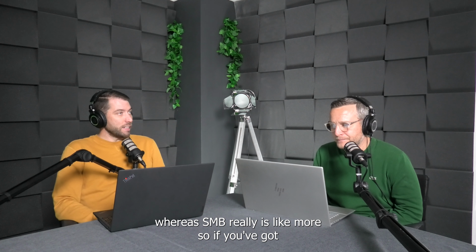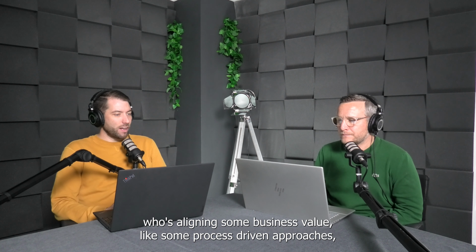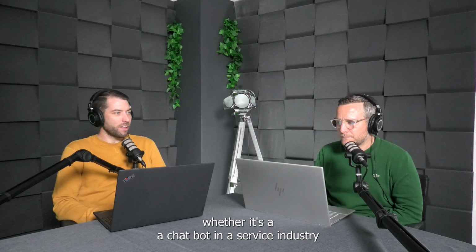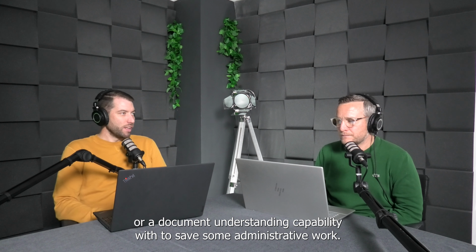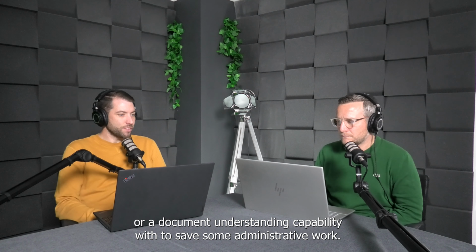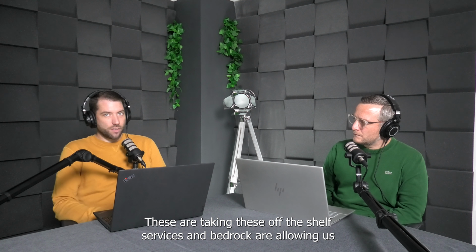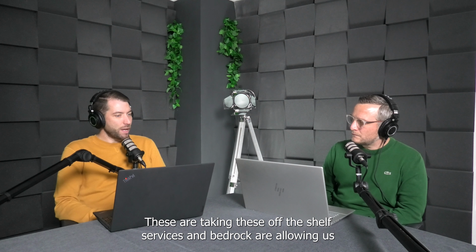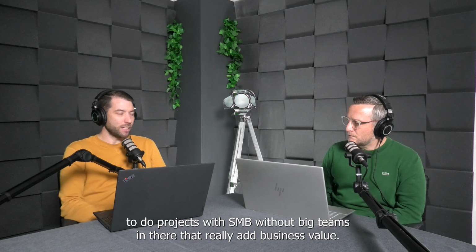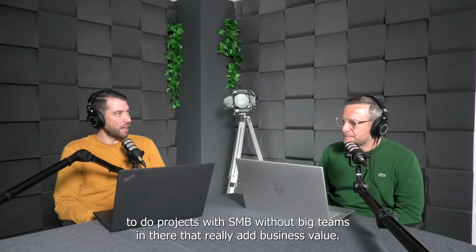Whereas SMB really is more so if you've got a technical IT director who's aligning some business value, like some process-driven approaches, whether that's a chatbot in a service industry or a document understanding capability to save some administrative work. These are off-the-shelf services, and Bedrock is allowing us to do projects with SMBs, without big teams in there, that really add business value.